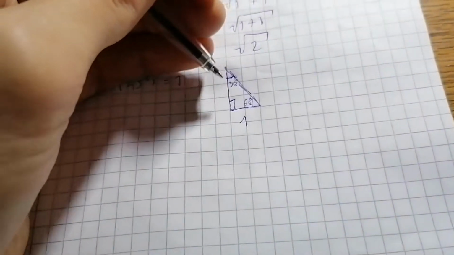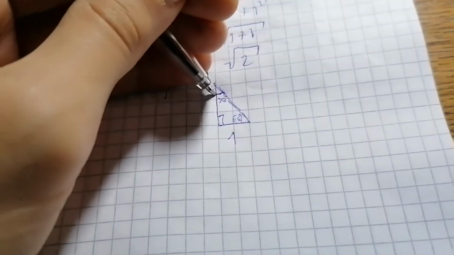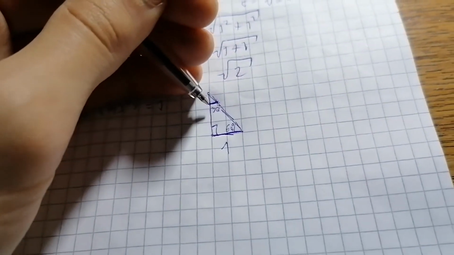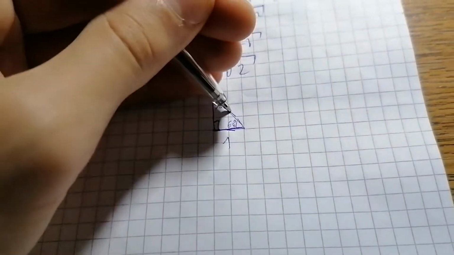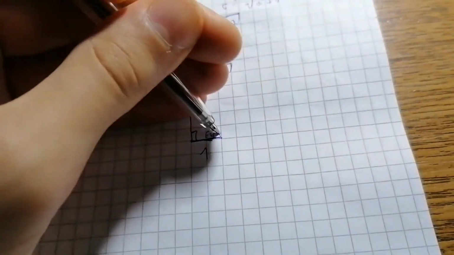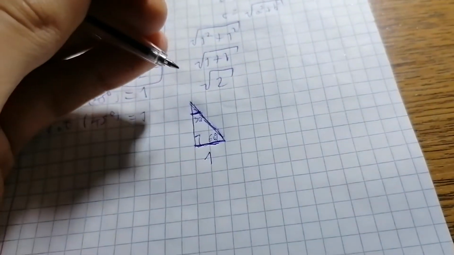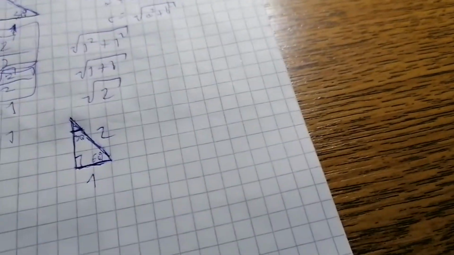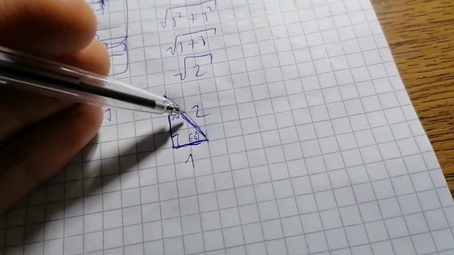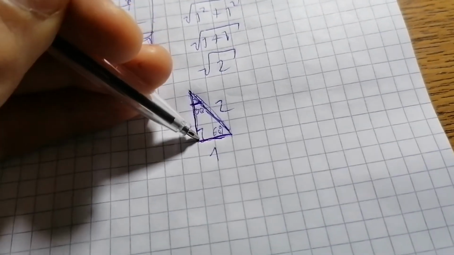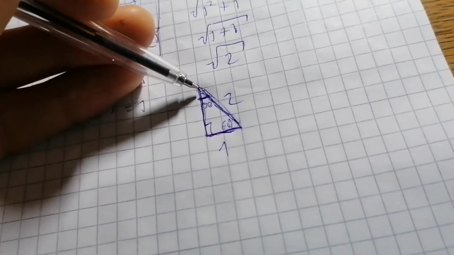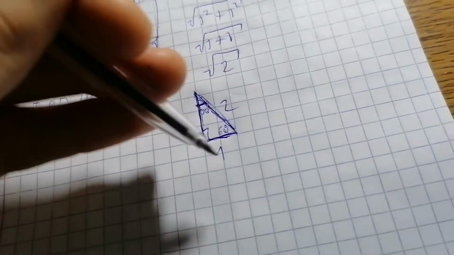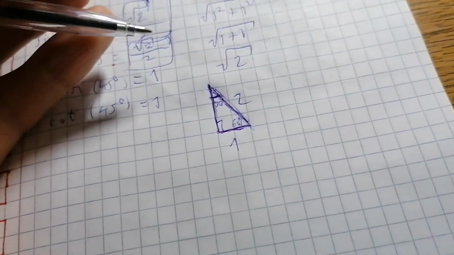Maybe you know that if we have a right triangle with an angle of 30 degrees, the opposite side of that angle of 30 degrees is half the length of the hypotenuse. So the hypotenuse will be twice as big as this side, so 2. And the other side can be calculated using the Pythagoras Theorem. So we know that if we take the square of this side, add it to the square of this side, and take the square root, we get this side, so 2.